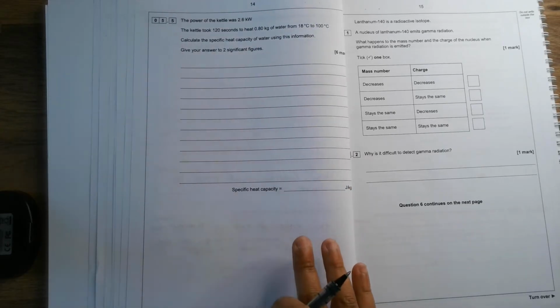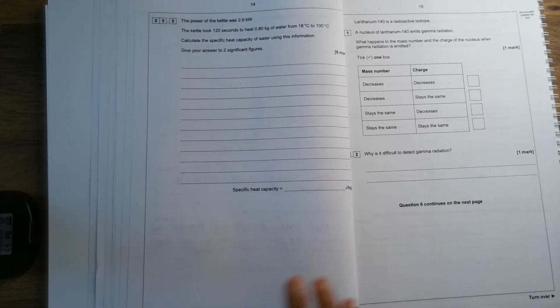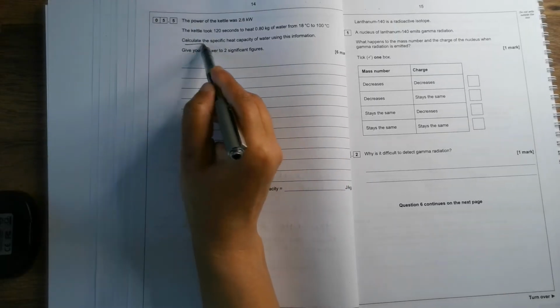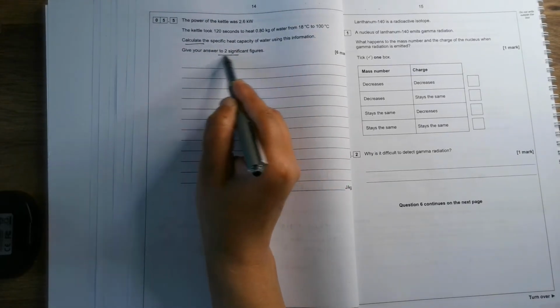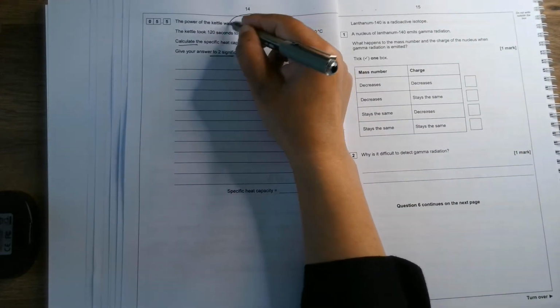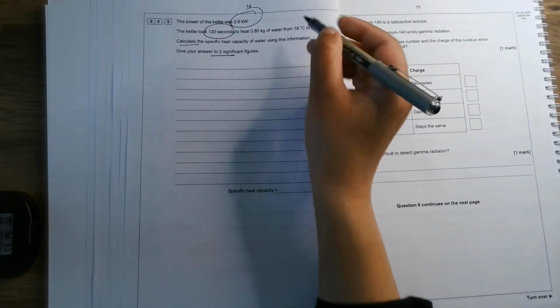The power of the kettle was 2.6 kilowatts. The kettle took 120 seconds to heat 0.8 kg of water from 18 to 100. Calculate the specific heat capacity of water using this information. Give your answer to 2 significant figures. Right, I've got power and then I've got time.